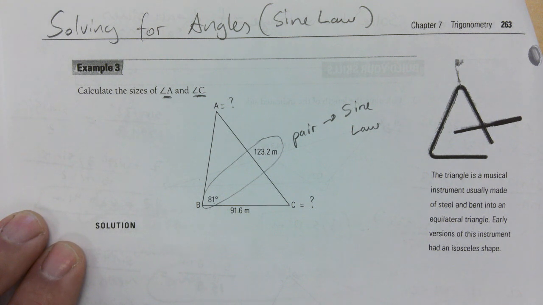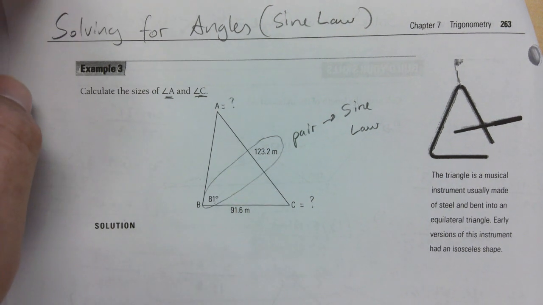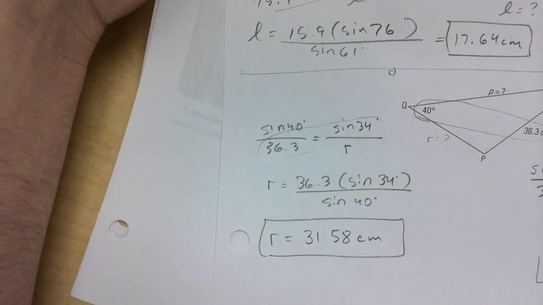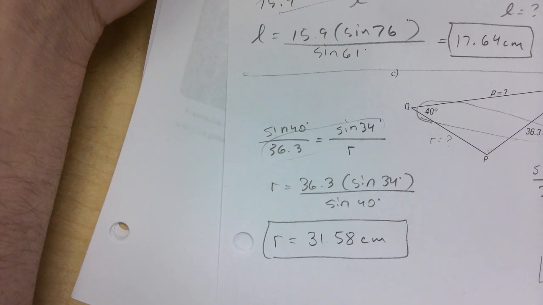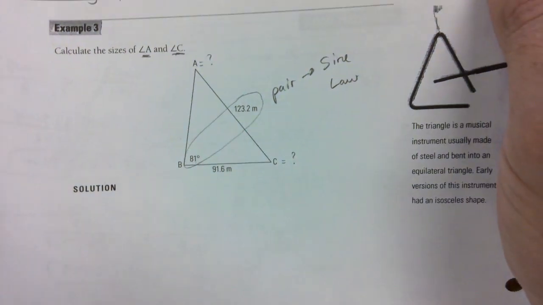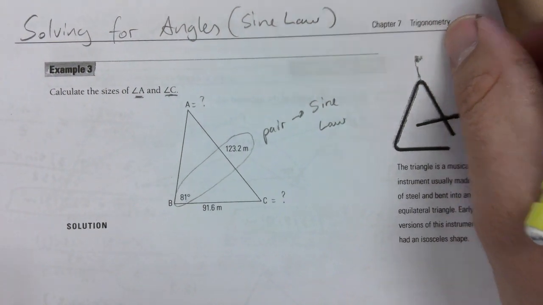However, sometimes the pair is a little hidden. Okay, I'll tell you what I mean by that. Let me just go back one more time because it's important that you know that it's hidden. We don't have an example here. Okay, it will come up. You'll see what I mean in a bit. So we had a pair there.